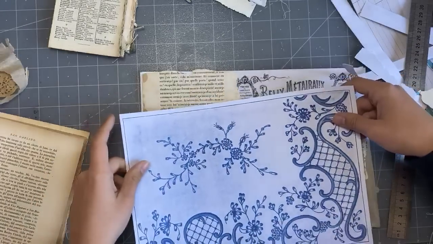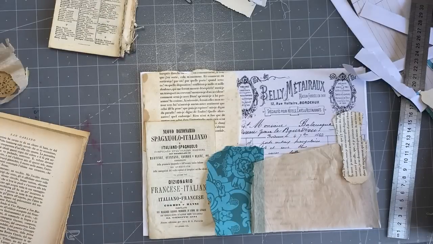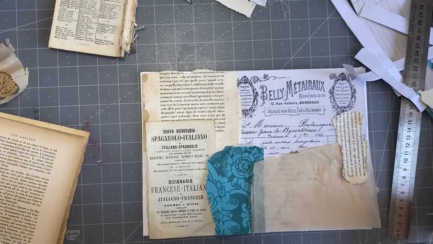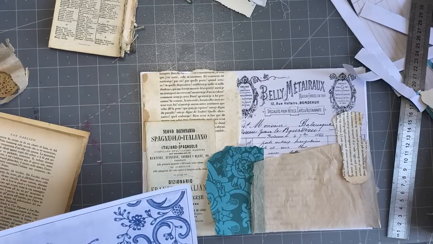Oh, that's what I might need. Maybe I could... Maybe I need... I want to cover all... That's nice. Maybe I could fussy cut this out.